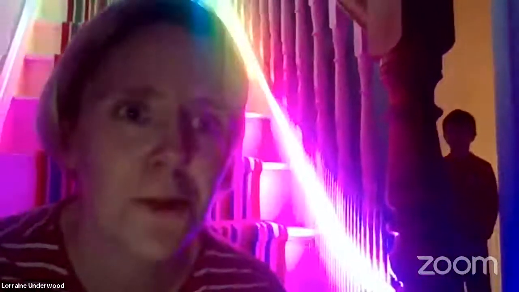So these are 200. It's coded to 220, but it actually doesn't make it all the way up to the top. So I must have 230 lights here on the stairs.